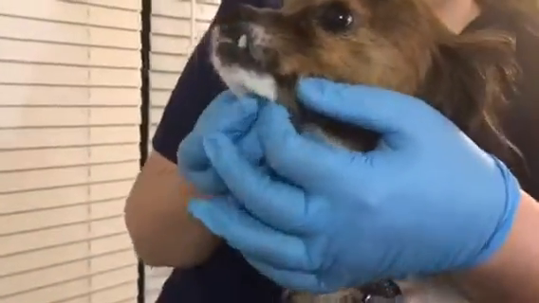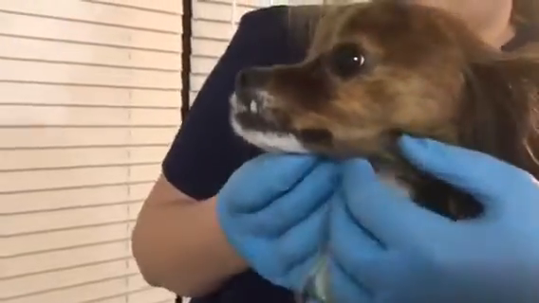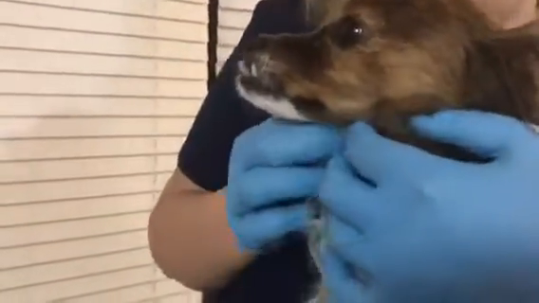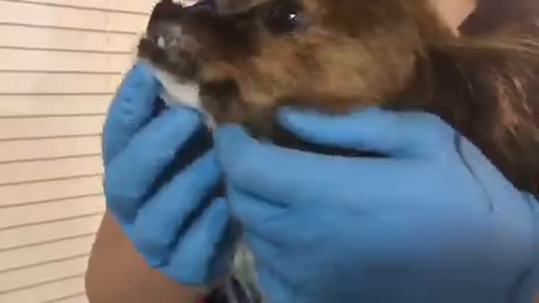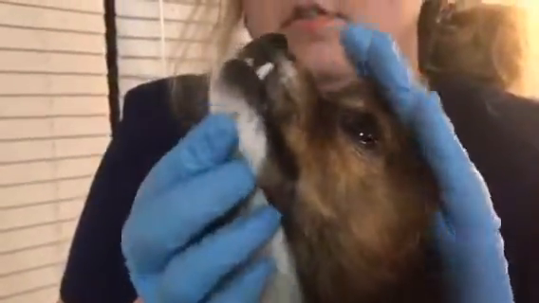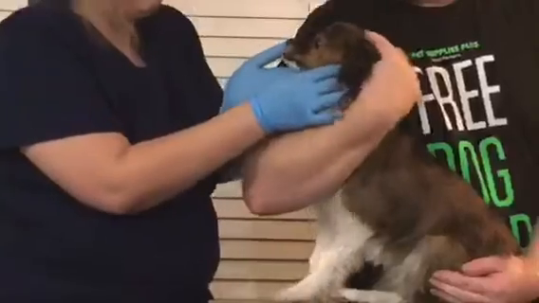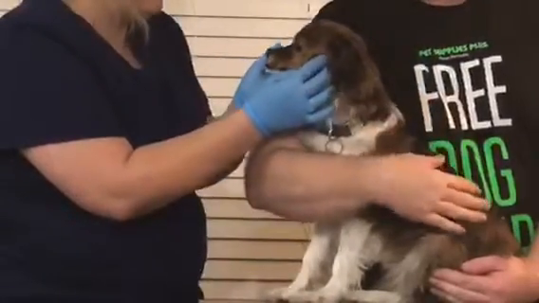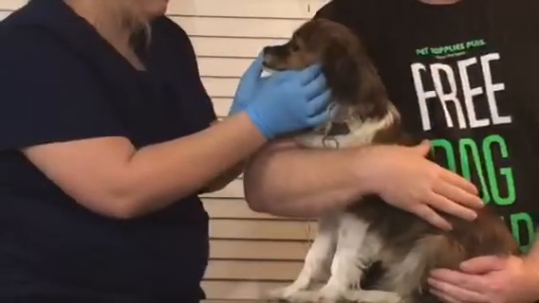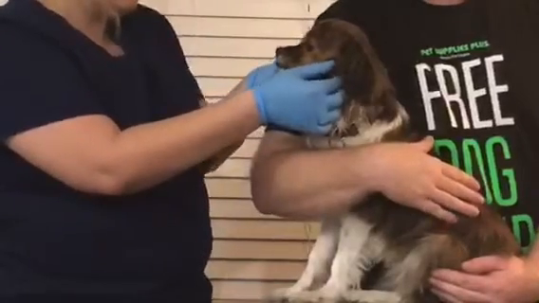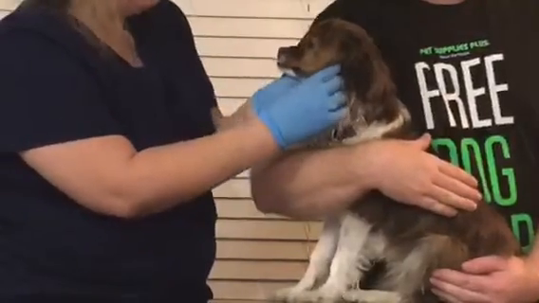Palpate the ramus of the mandible on both sides of the patient and the mandibular symphysis. Also palpate the temporomandibular joints, as well as the mandibular lymph nodes and salivary glands.